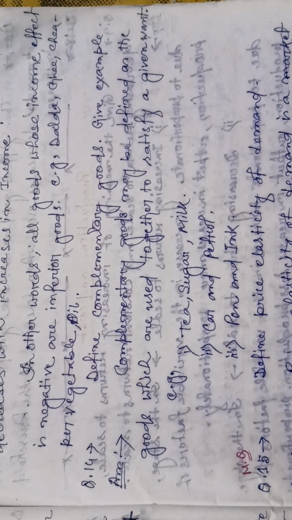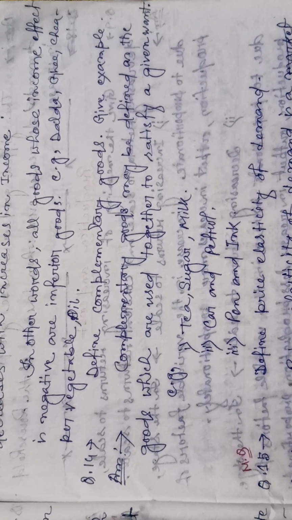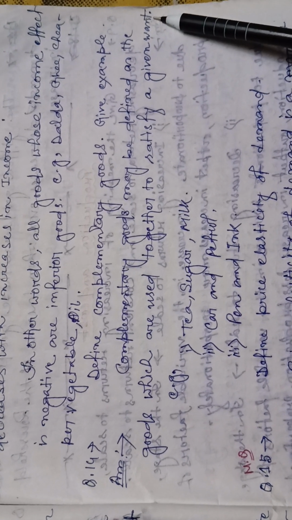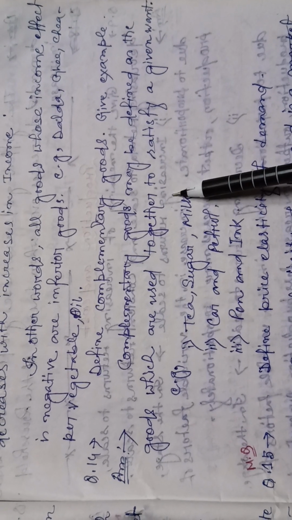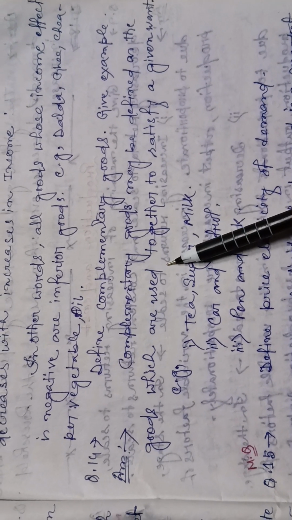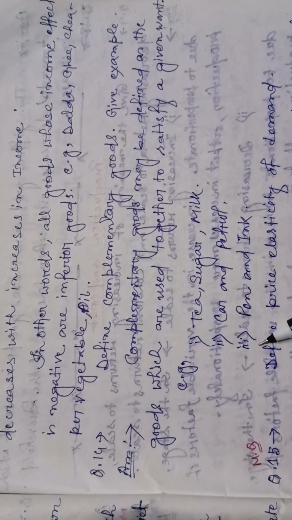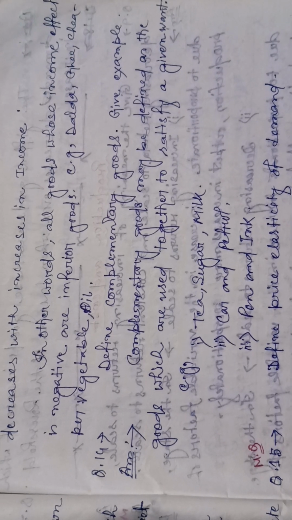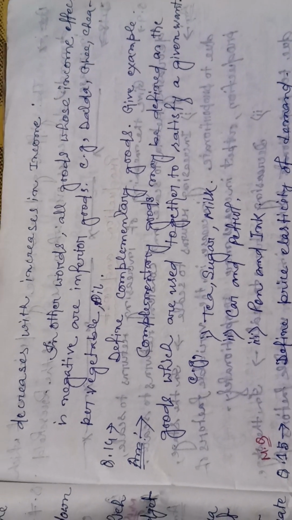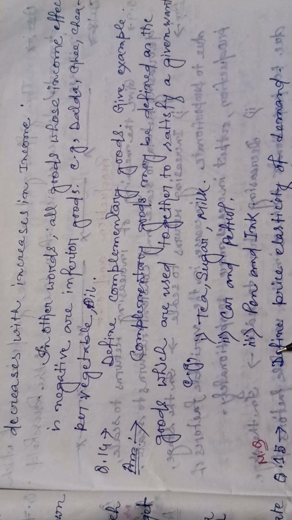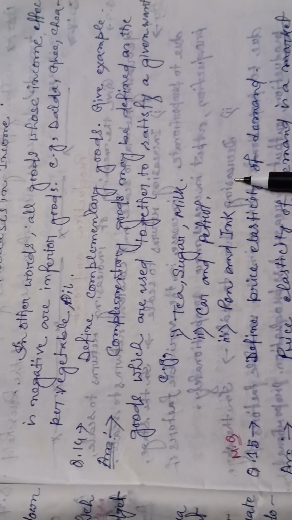Define complementary goods, give examples. Complementary goods may be defined as the goods which are used together to satisfy a given want. কমপ্লিমেন্টারি গুডস বলা তো পূরক, যে এমন ধরনের গুডস যেটা একসাথে কোনো জিনিসের চাহিদা পূরণ করে। যেরকম চা যখন বানানো হয় তখন তার সাথে চা পাতা, দুধ, চিনি সবগুলো মিলে বনে। For example, tea, sugar, milk. Number two, car and petrol. Third, pen and ink.